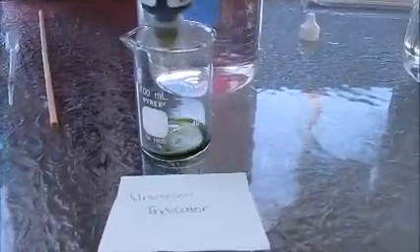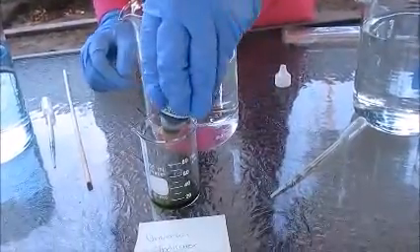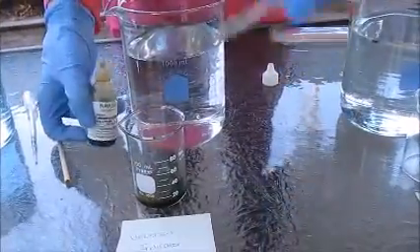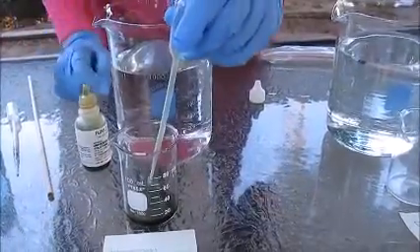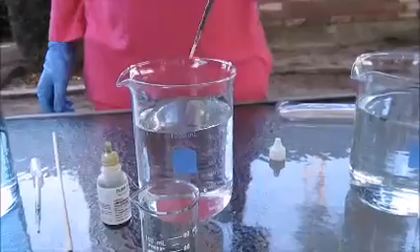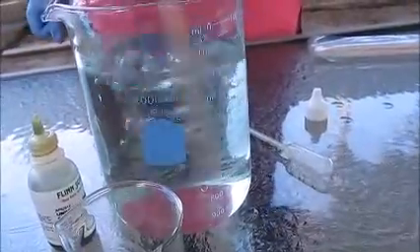This is for universal indicator. Now I'm taking the pipette and filling it up to here. And then I'm mixing it up using the wooden splint.